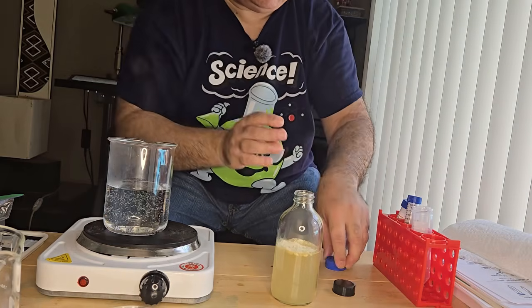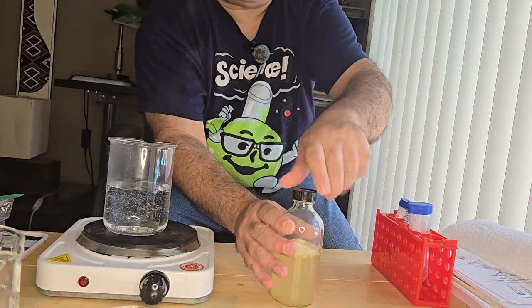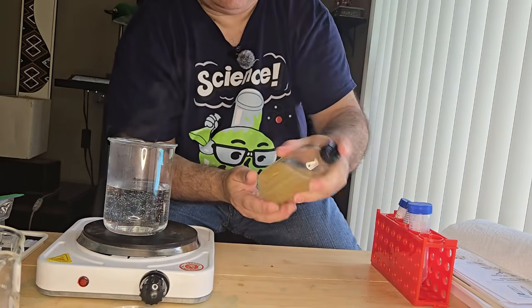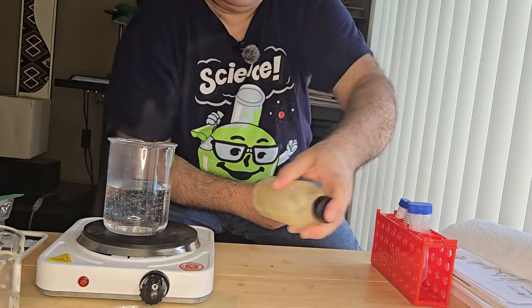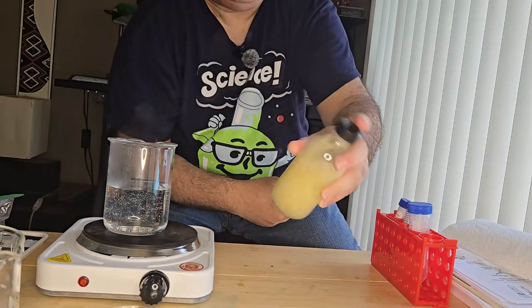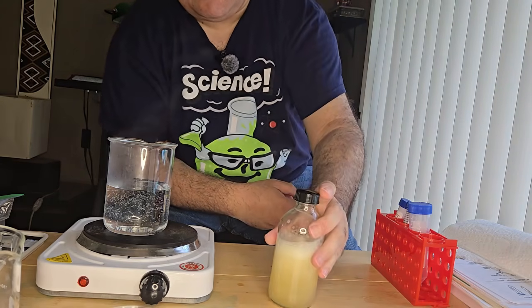So what I'm going to do is shake that up and mix up all the agar. Make sure it's dissolved. Give it a vigorous shake. And now what I want to do is boil.